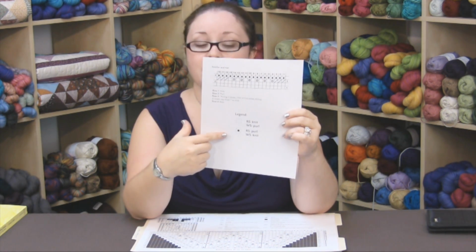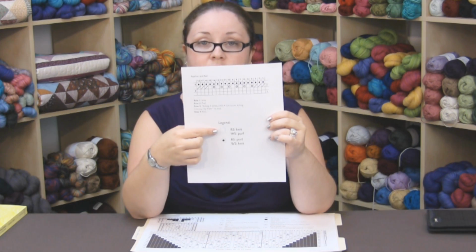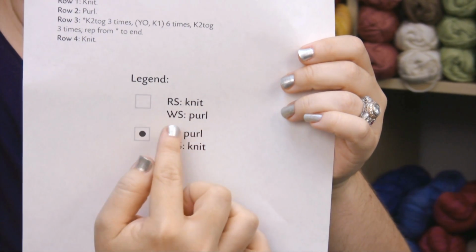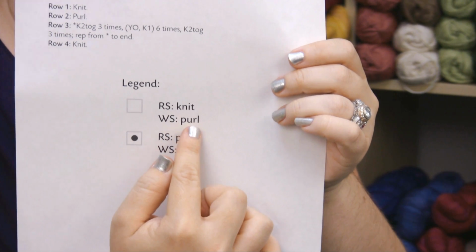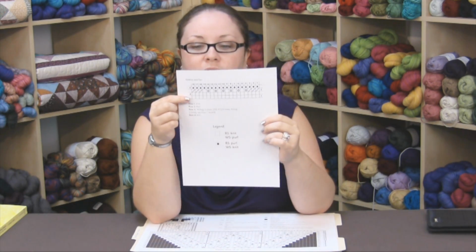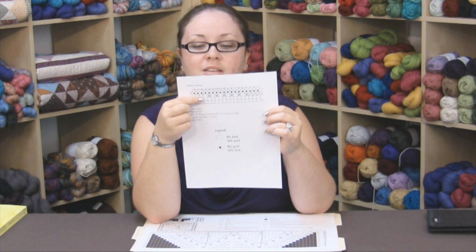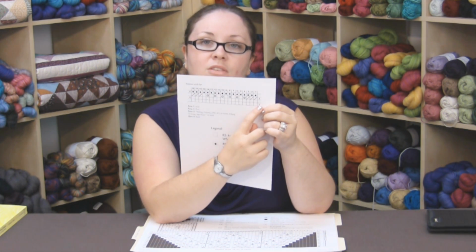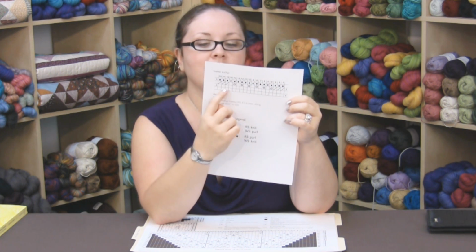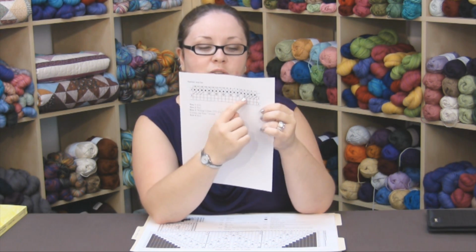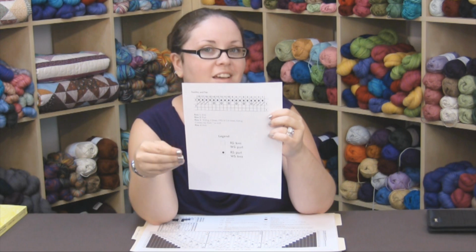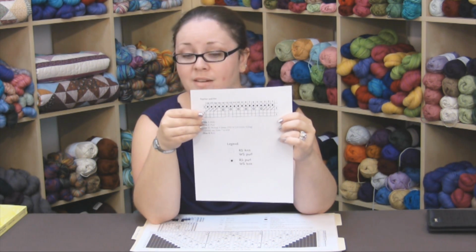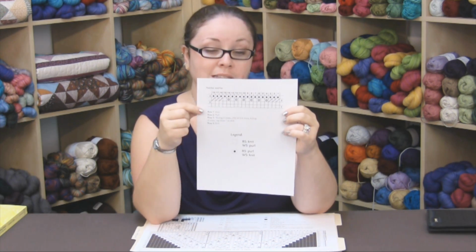And that's going to be noted in the legend. In this case, you see that this clear box here, this open box, on the right side, that's a knit stitch. On the wrong side, that's a purl stitch. So you have to keep in mind both that this is representing a stockinette stitch, that when you're working, in this case, the right side, it's knit, wrong side, it's purl, because on the right side, that purl stitch will look like a knit stitch. And since charts are written from the right side, on the chart, it looks like a knit stitch.